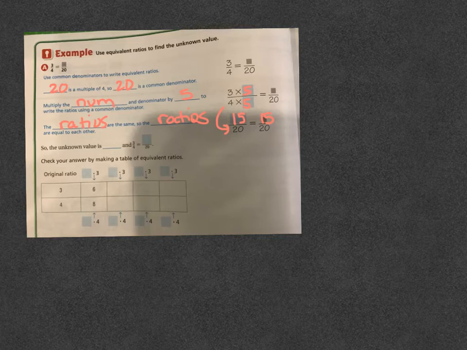Okay, we can check our answer by using the table like we did earlier. We're going to just count by 3s, 3, 6, 9, 12, like that. And then we'll count by 4s, 4, 8, 12, 16, 20. And remember, we were trying to find the equivalent with a denominator of 20, and there it is. So that's what we ended up with.